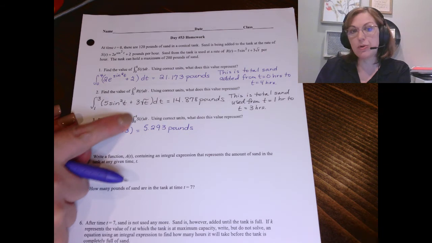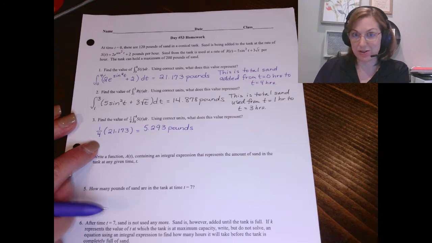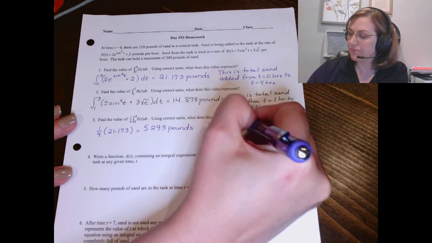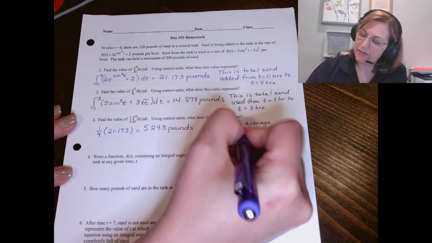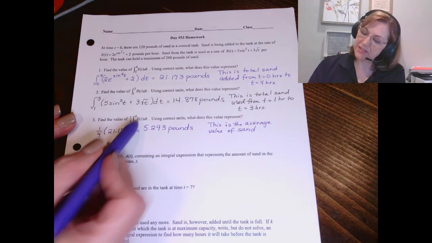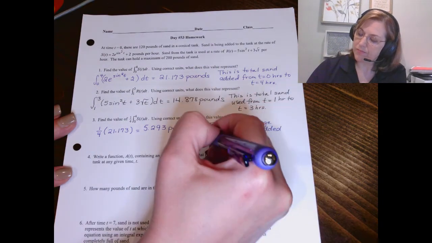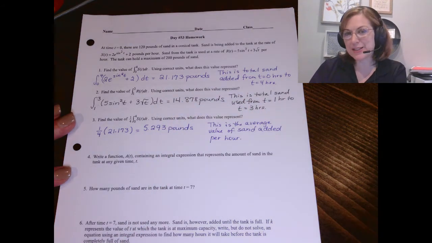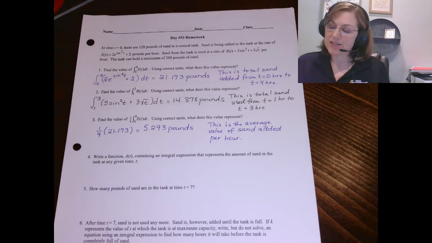And so notice what we found here. We found the total amount coming in between 0 and 4 hours, and then we divided by 4. We just found the average there, okay? This is the average value of sand, and it's S of t, so it's sand added per hour. And maybe I shouldn't say per hour because that sounds a lot like a rate. Maybe in 1 hour, we could say that, but it is the average of the amount that went into the tank in 1 hour, okay?